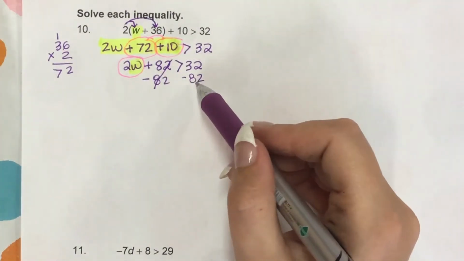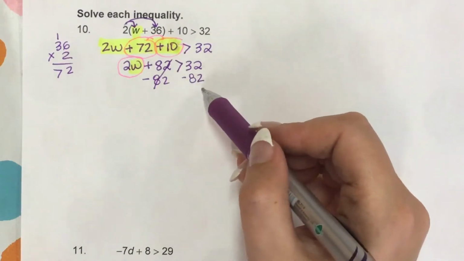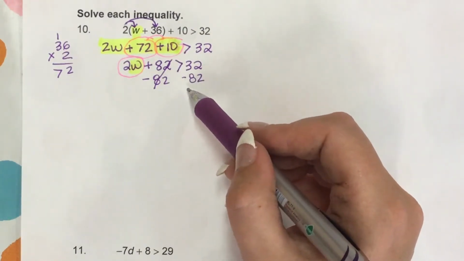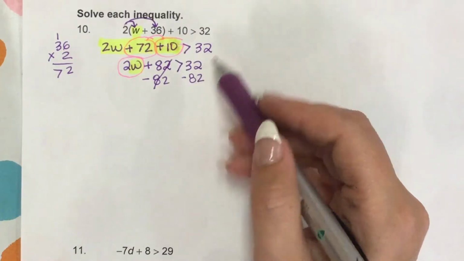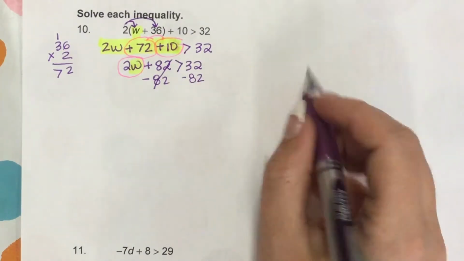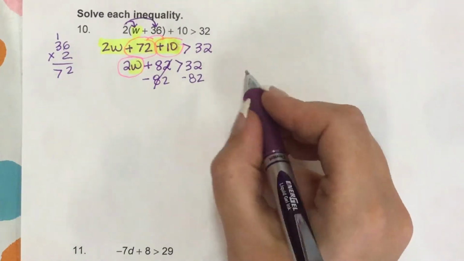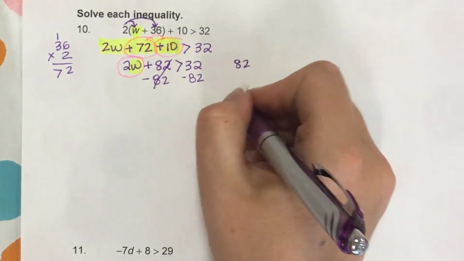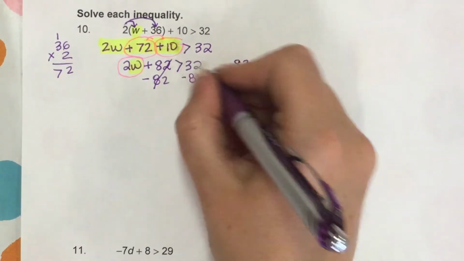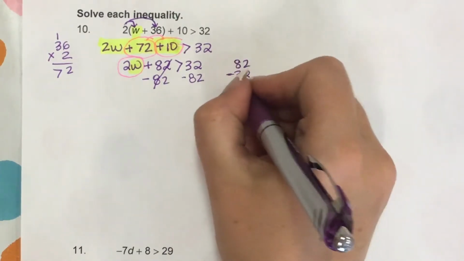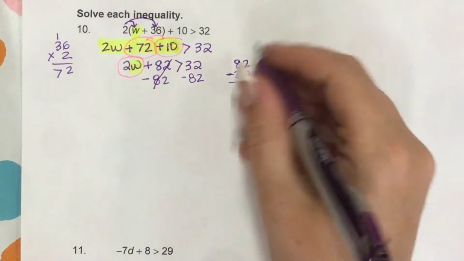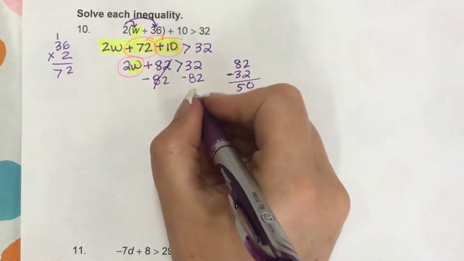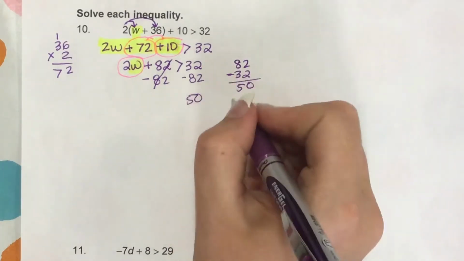And now I just need to determine what 32 minus 82 is. Well, 32 is positive and 82 is negative, so the signs are different. We take the difference. So I'm going to take the difference between 32 and 82 over here. I'm not worried about their signs at the moment. I'm going to put the bigger number on top and the smaller number on the bottom, and then just take the difference. So 2 take away 2 is 0. 8 take away 3 is 5. So that means the difference between the two is 50.